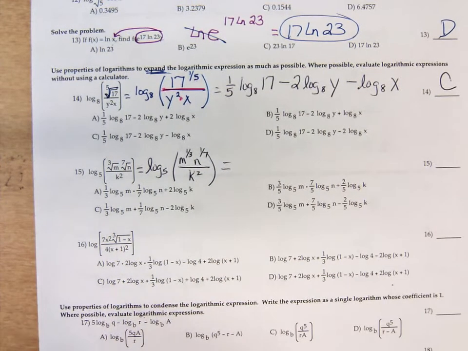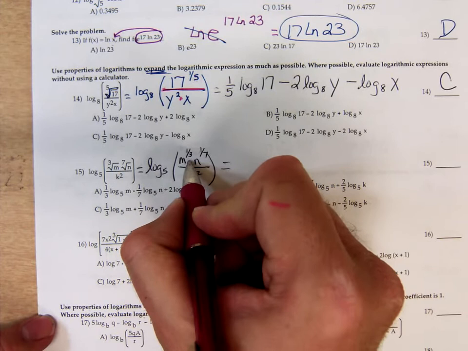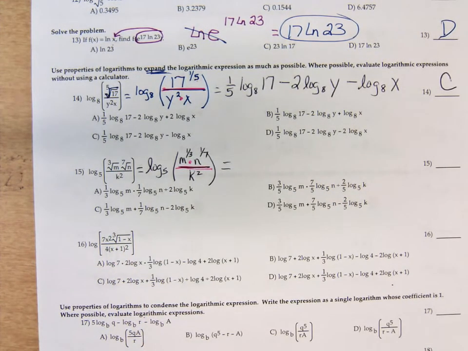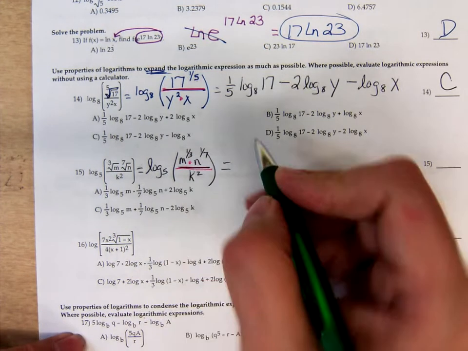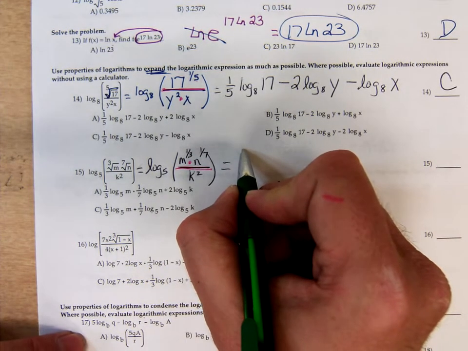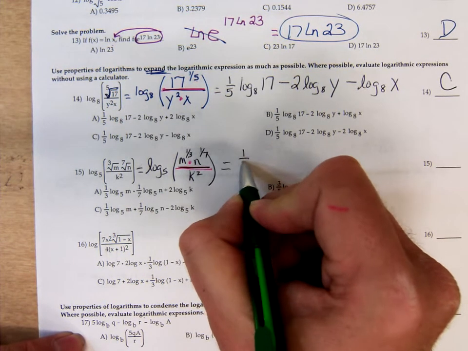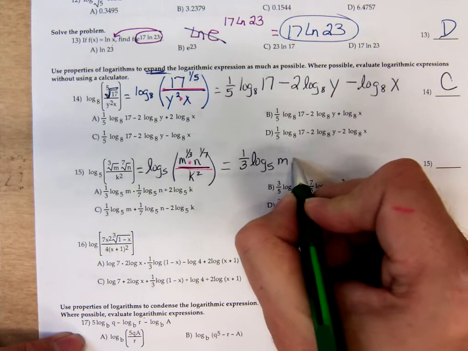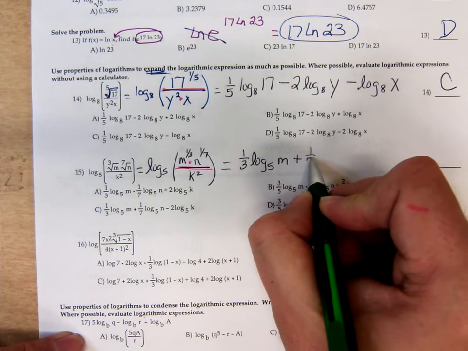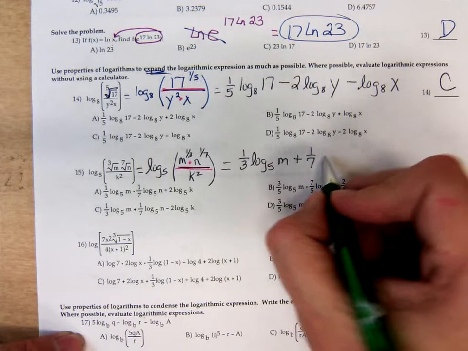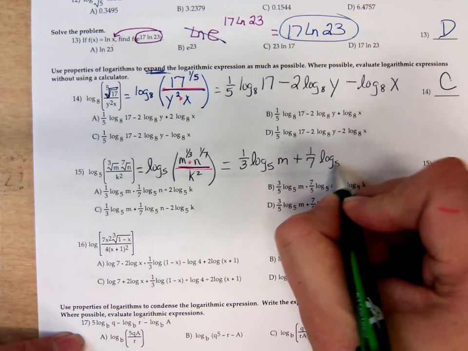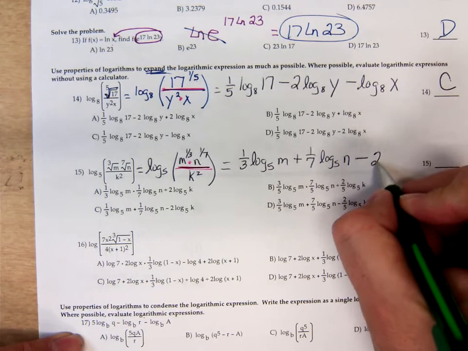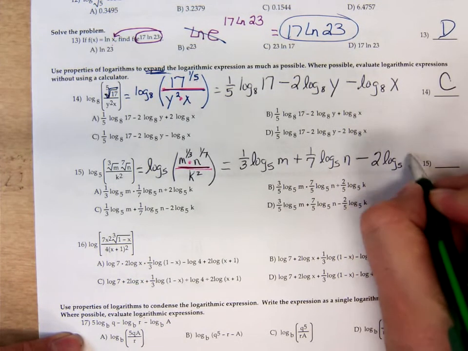You separate logarithms at multiplication and division, not at addition and subtraction. The exponent goes in front of the letter L, so I'm starting with the m. 1/3 log base 5 of m plus 1/7, plus because the n's on top, log base 5 of n, then a minus because the k is on the bottom, 2 log base 5 of k.